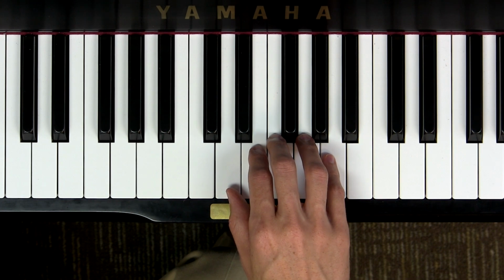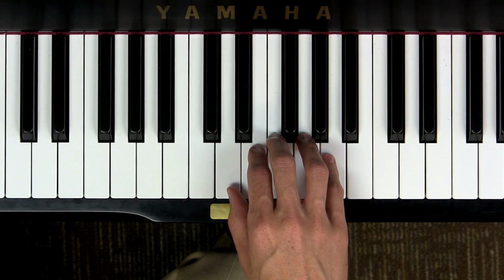Now press pause and practice on your own until you can play that line confidently. Try it 5 times, and if you need more practice, try it 5 more. Press play when you're ready to go on.